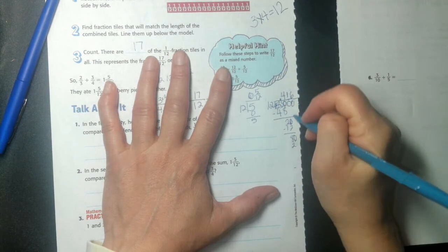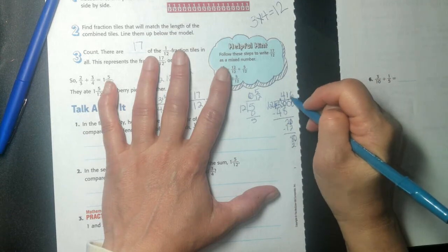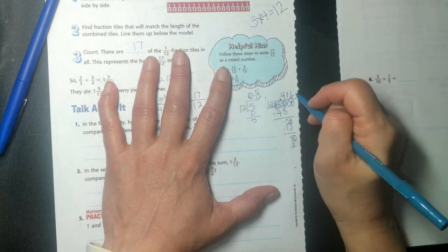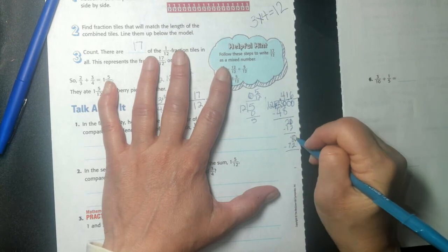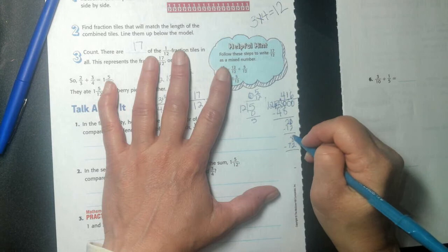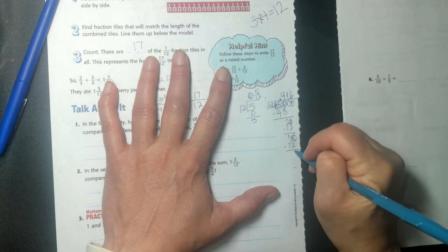Sorry, now I'm not keeping it nice and straight. It's just because I ran out of room. I carry my 1. 6 times 2 is 12. Carry my 1. 6 times 1 is 6 plus 1 is 7. So 72, right? I'm borrowing here, so I need to borrow from my 8. Now I have 10. Now I have an 8.